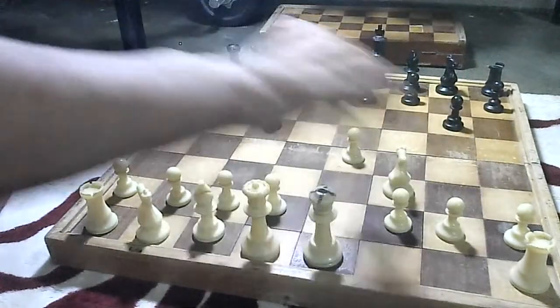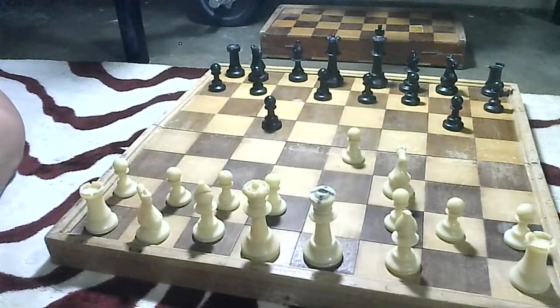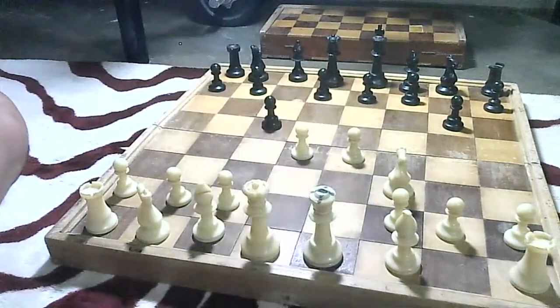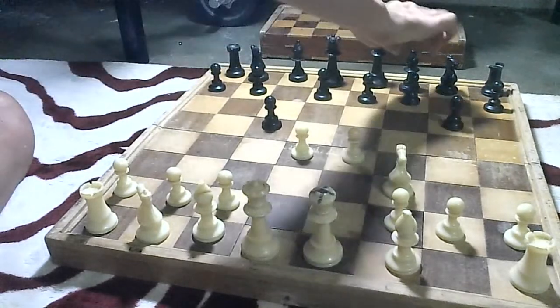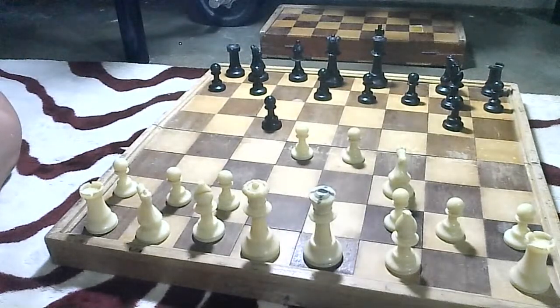And the second option, D4 for white and bishop G7 for black. Those are the possible moves of black and white in this position under Hungarian variation.